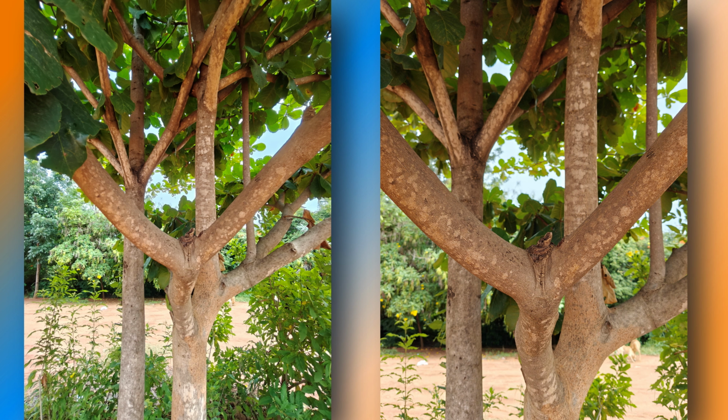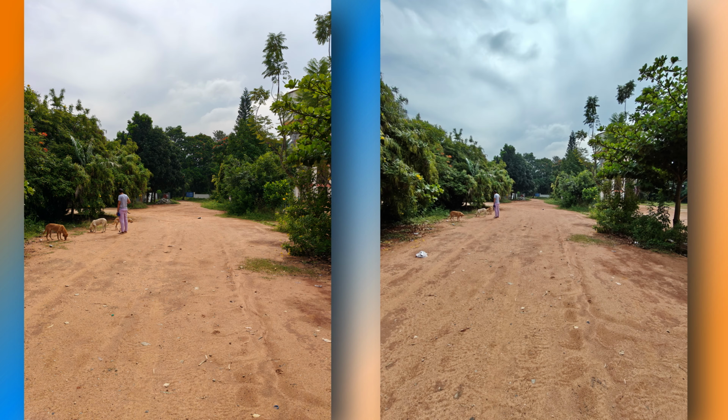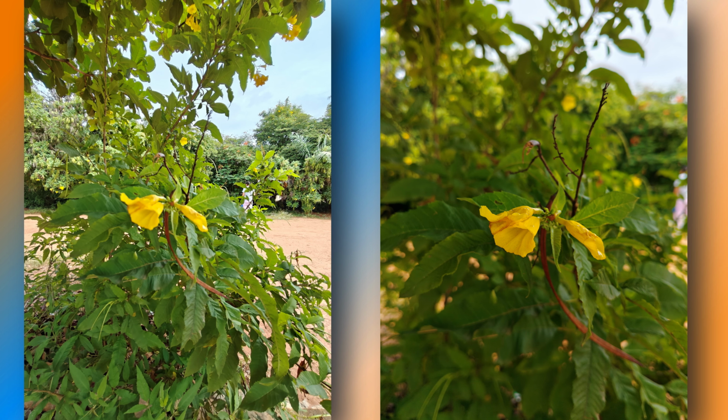One thing which OnePlus needs to fix is the color shifting between the ultra-wide and the primary lens. And also focus is an issue sometimes with the ultra-wide lens.